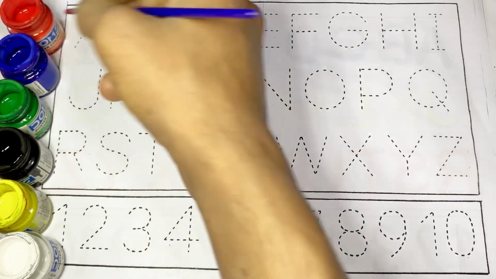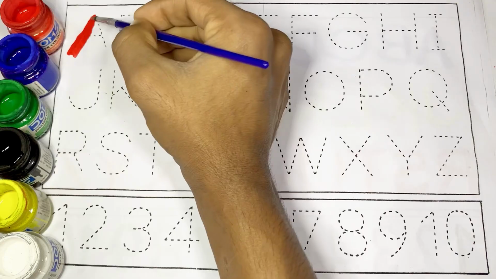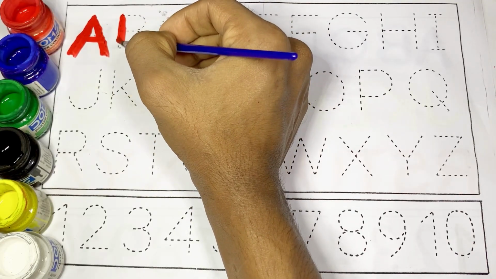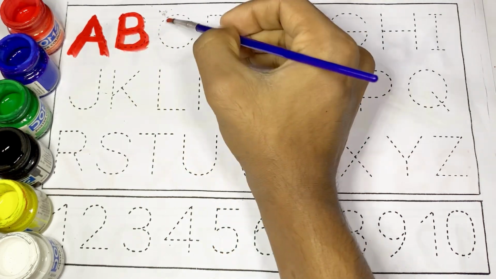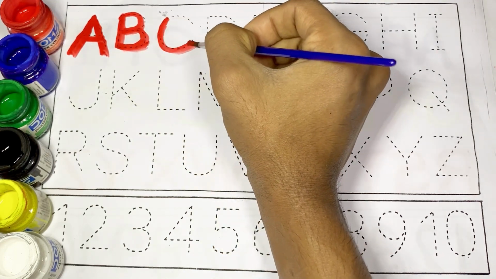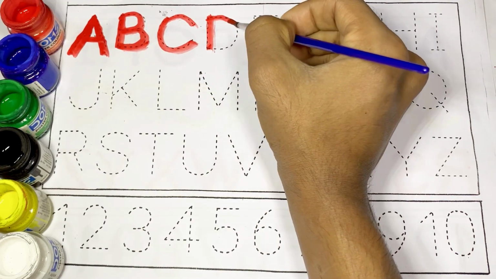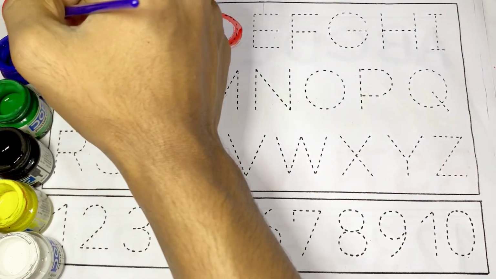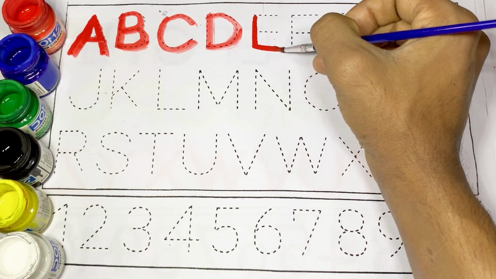First letter A. A for apple. And use red color. B. B for ball. C. C for cat. D. D for dog. Next, E, and use red color. E for elephant.